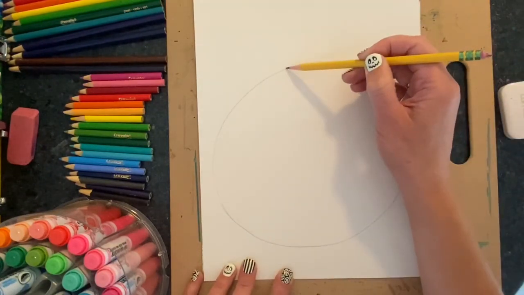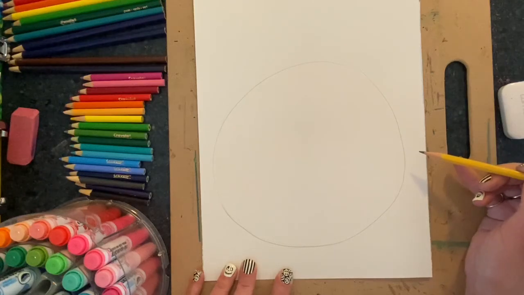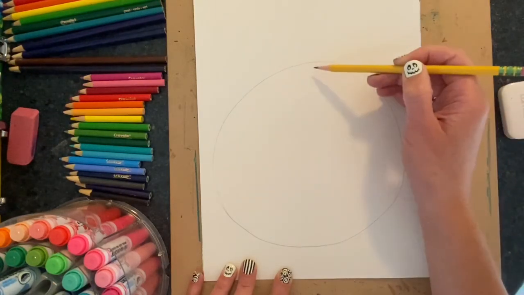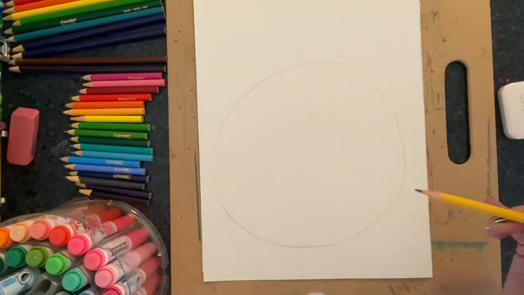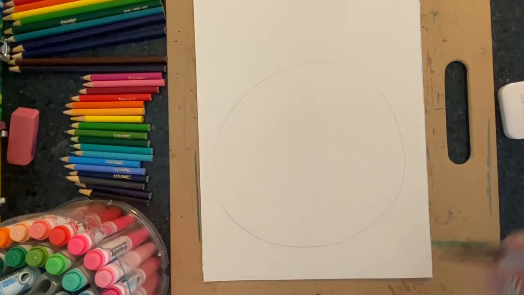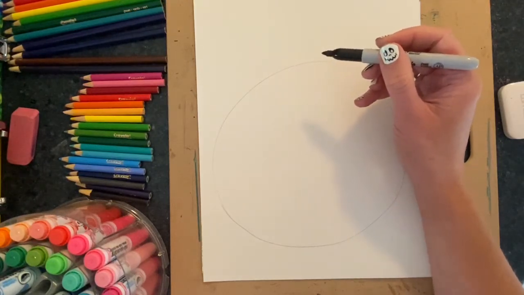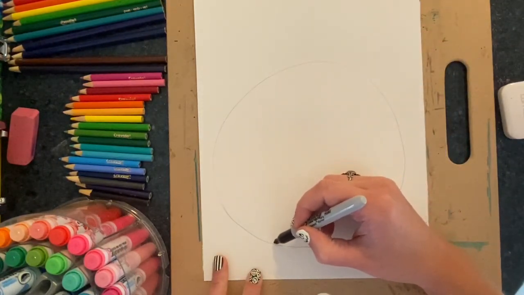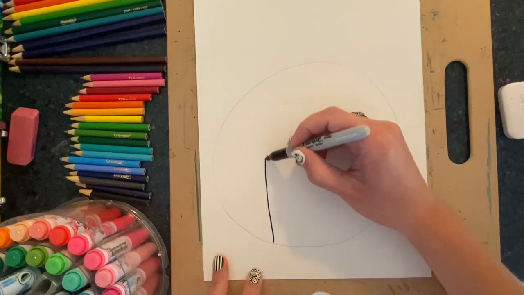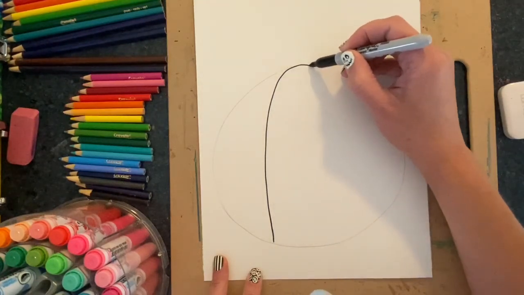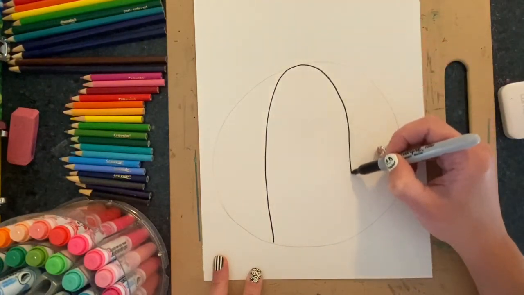Next, I'm going to turn this circle into a pumpkin by using a series of ovals. I'm going to start in the middle and draw the center of our pumpkin right in the center of the page.